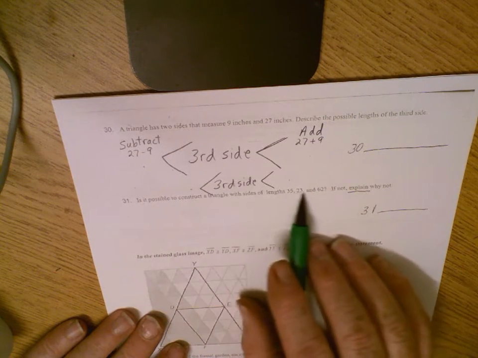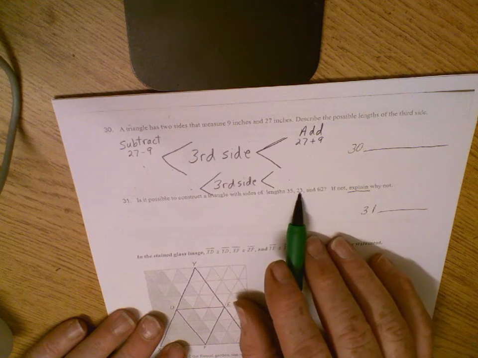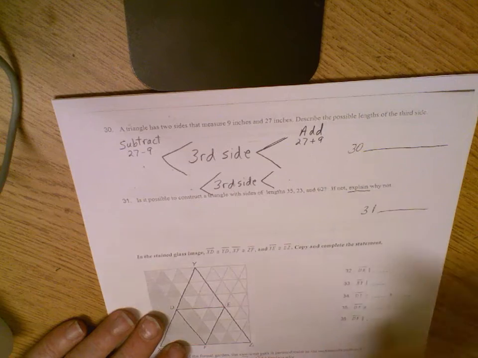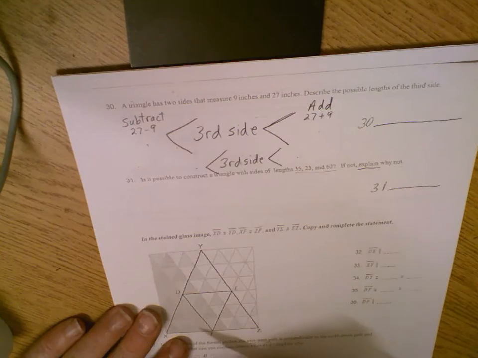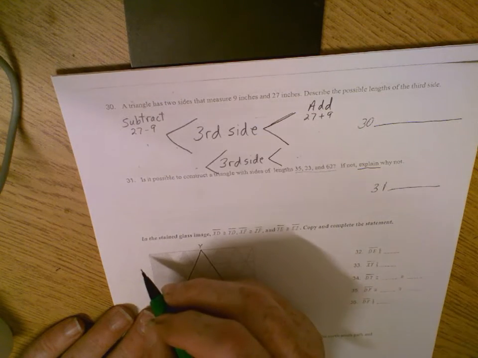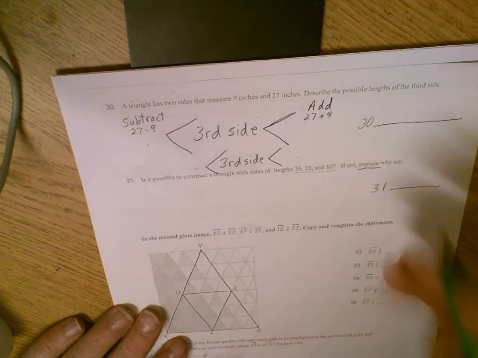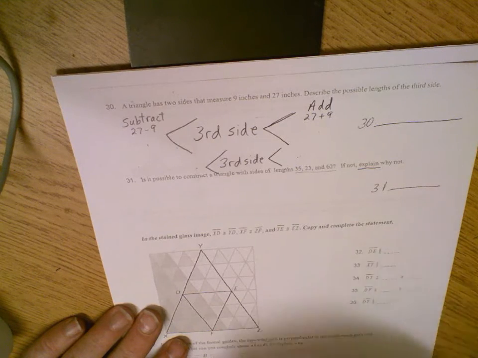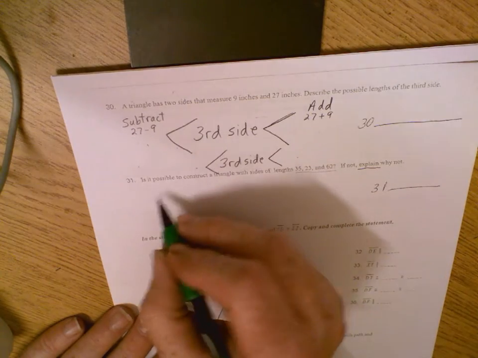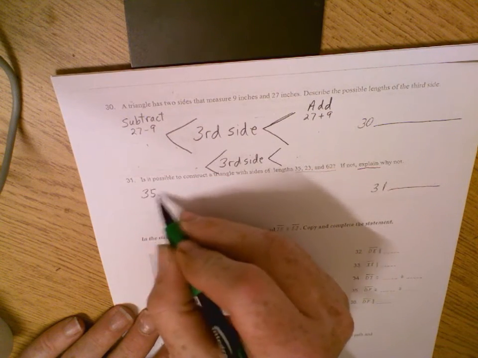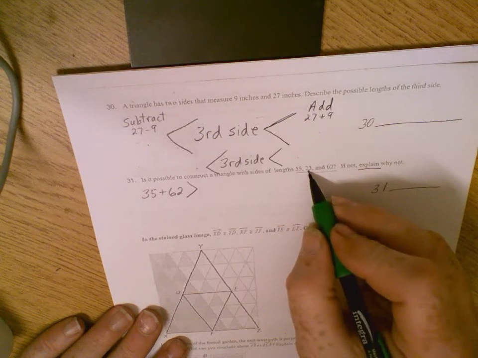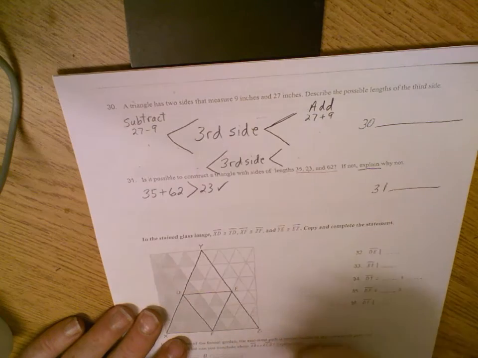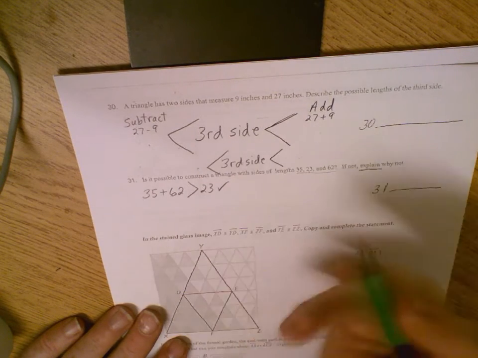Is it possible to construct a triangle of lengths 35, 23, and 62? If not, explain why not. So on this, when we're checking to see if it's possible for those three to make a triangle, we pick any two sides, and they have to add up to be more than the third side. And you have to check them all, unless you get one that doesn't work, then it can't be a triangle and you can stop right there. So if we pick 35 plus 62, that should be bigger than the third side, which is 23. And it is. 35 plus 62 is 97, that's bigger than 23.